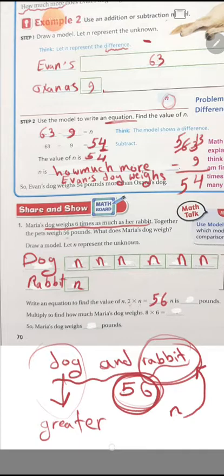Which number will I multiply by 7 so the answer is 56? I have to think about the times table, and I will find that 7 multiplied by 8 equals 56. That means n equals 8. So n is 8 pounds, because 7 multiplied by 8 equals 56.